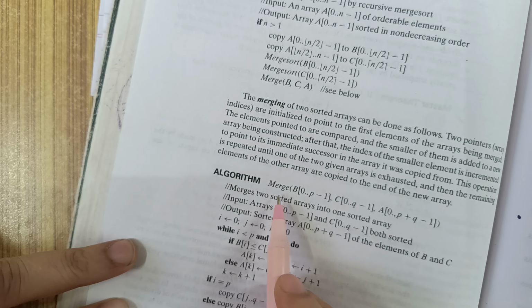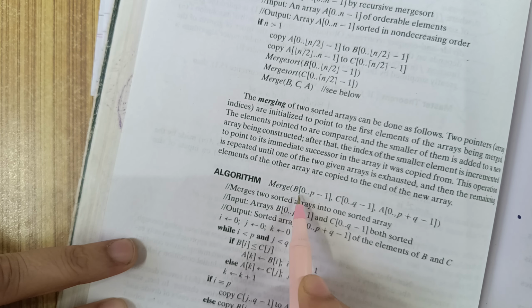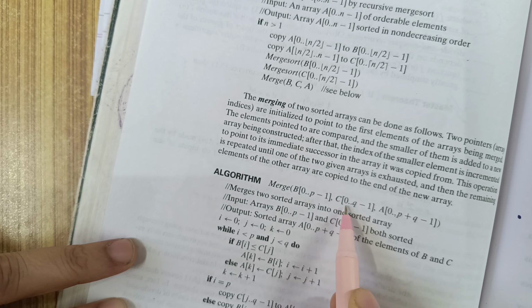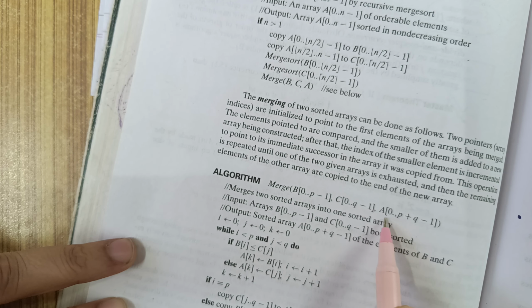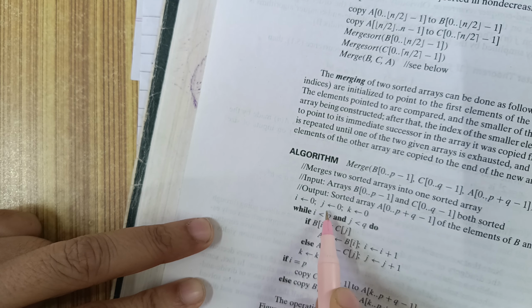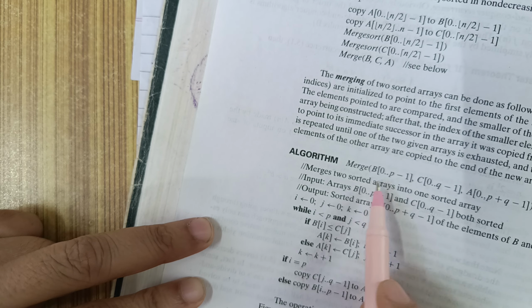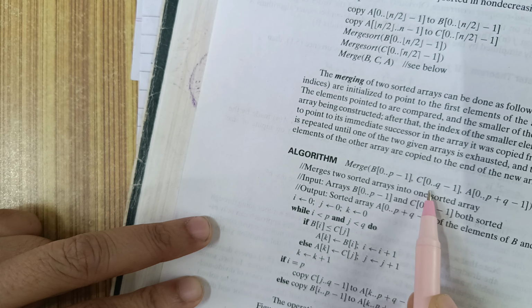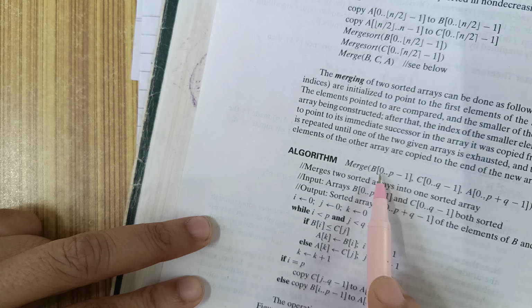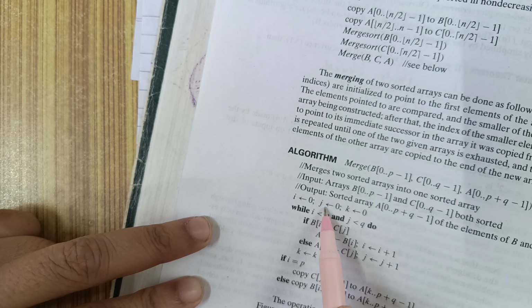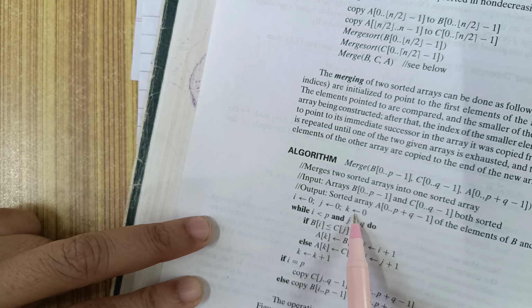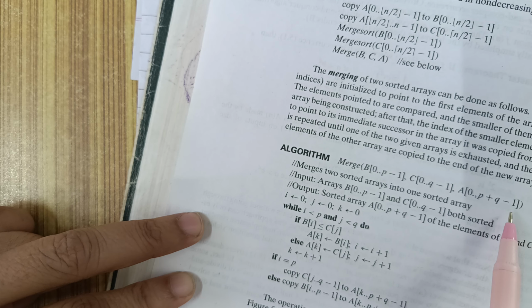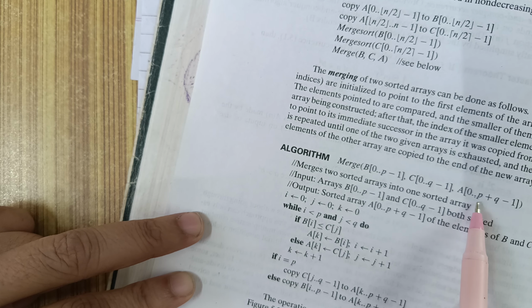Code is here. So the merge input is two partitions, the unsorted array B and the unsorted array C, and finally we need the sorted array A. So let us take two pointers i and j pointing to our unsorted arrays B and C respectively. Pointer i is pointing to B and pointer j is pointing to C, and k is a pointer for the final solution array A, where we want to keep the sorted elements one by one.